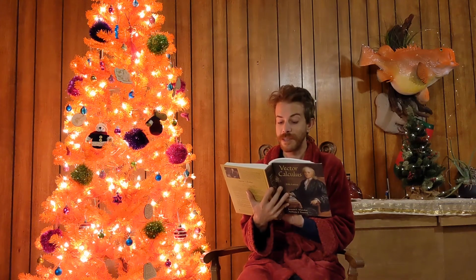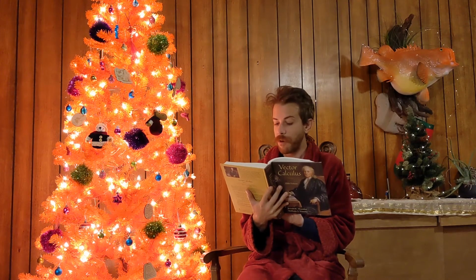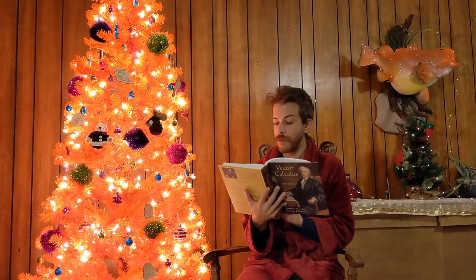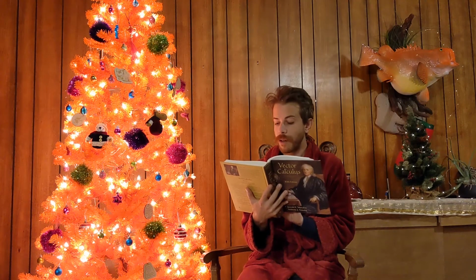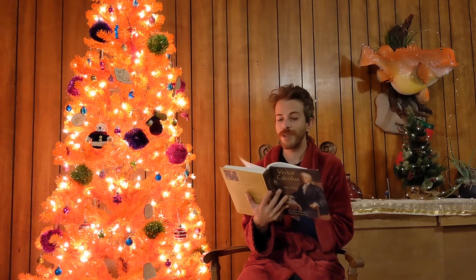Definition: open sets. Let U be a subset of R^n. We call U an open set if for every point x naught in U there exists some r greater than 0 such that D_r(x naught) is contained within U. Symbolically, we write D_r(x naught) is a subset of U. See figure 2.2.2.